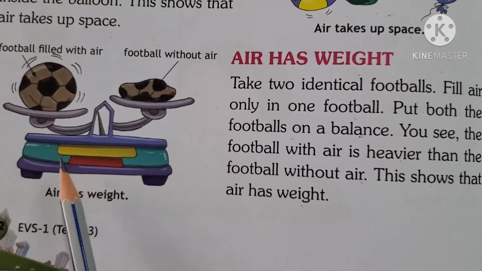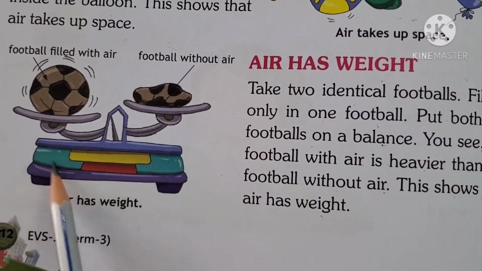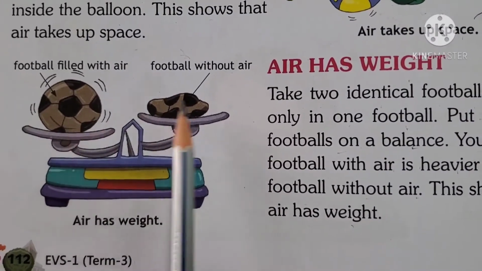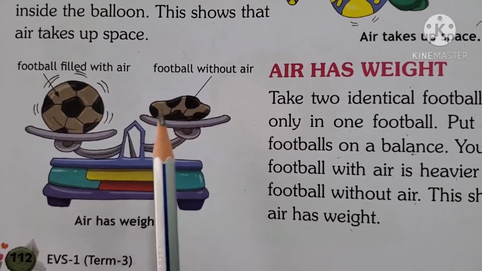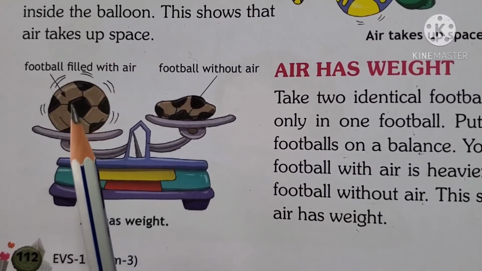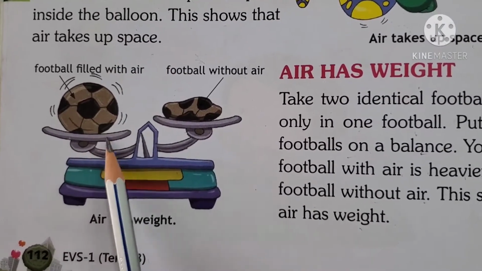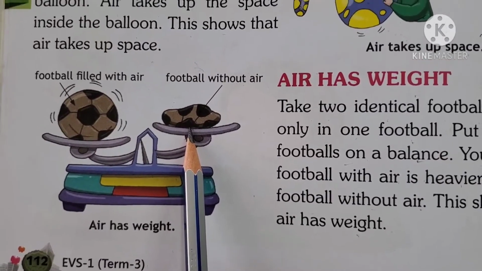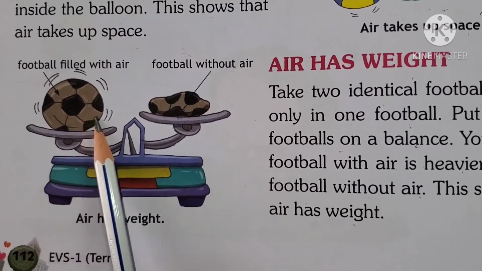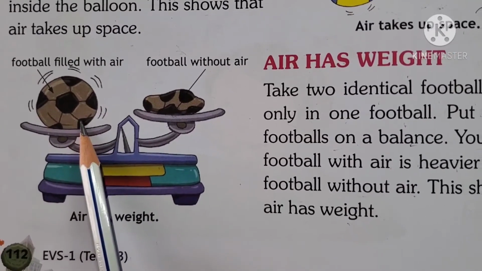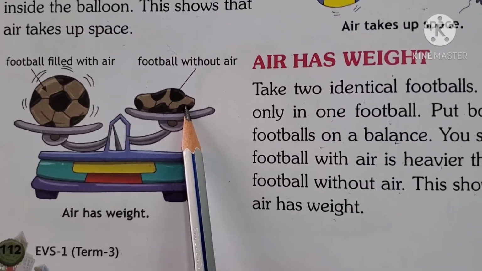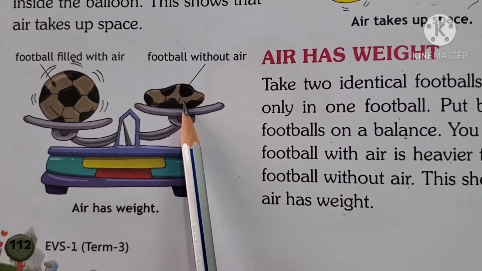Okay, so what is this children? Balance machine, weighing machine. Okay, so you can take two similar balls and from one ball you can remove the air. Let the other ball have air in it and place them on the balance. You can automatically see that the ball with the air has weight and the ball which is not having air in it doesn't weigh.